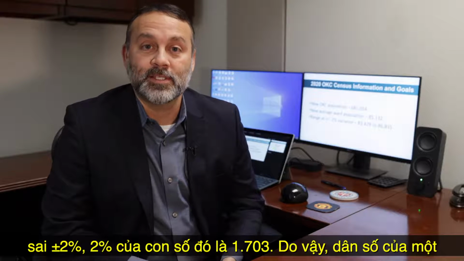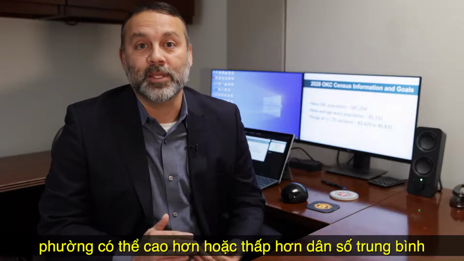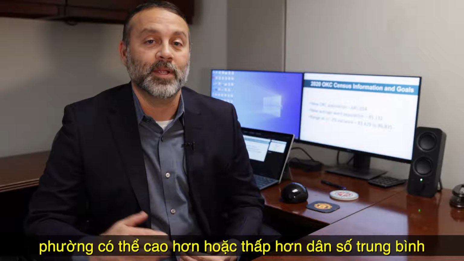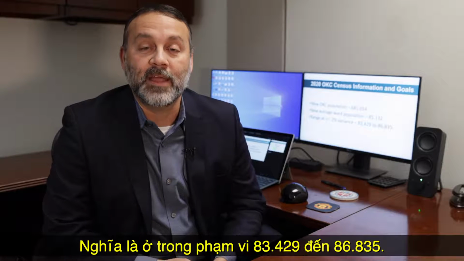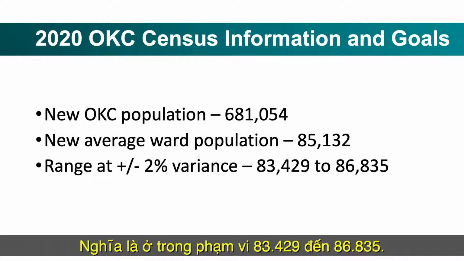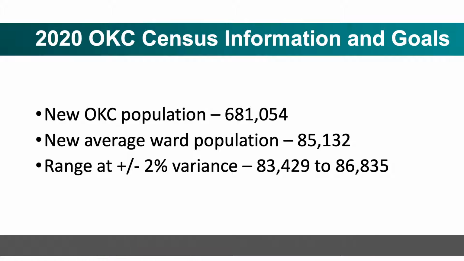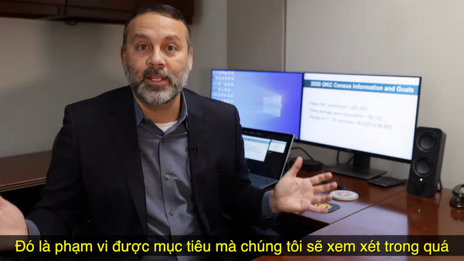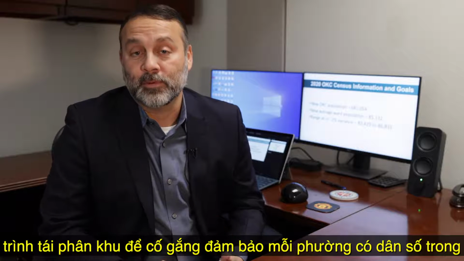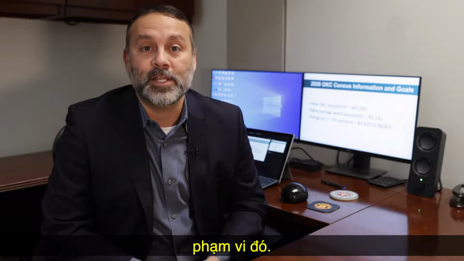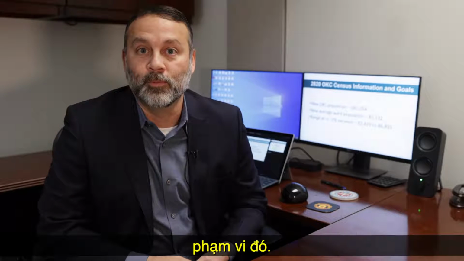is 1,703. So we could go 1,703 residents above or below the average ward population number. That gives us a range of 83,429 on the low end up to 86,835. So that's the targeted range that we would be looking at as we're going through the redistricting process to try to make sure each ward has that many residents in the ward.